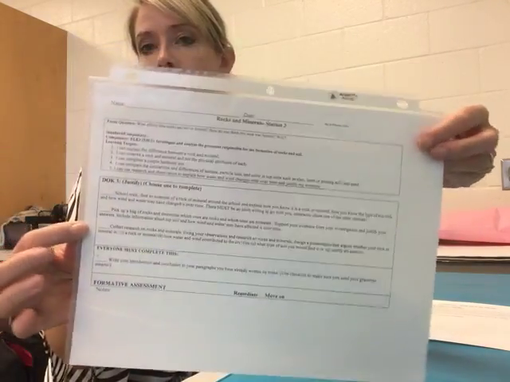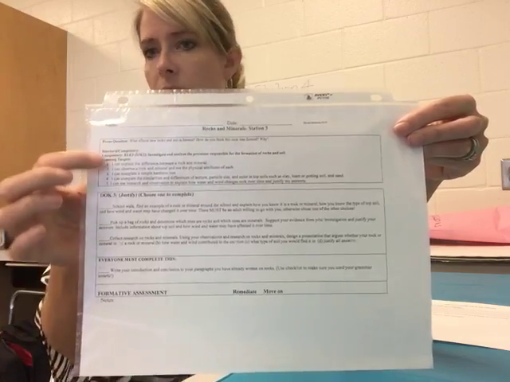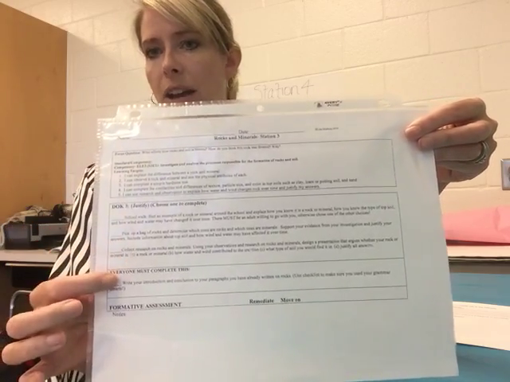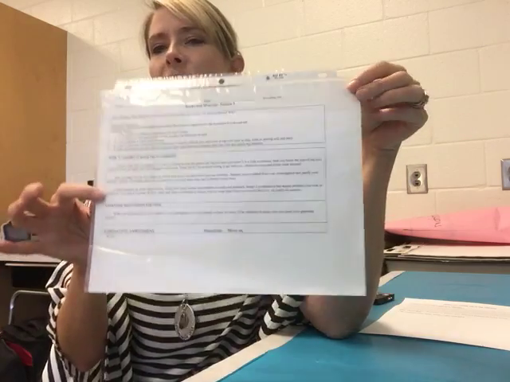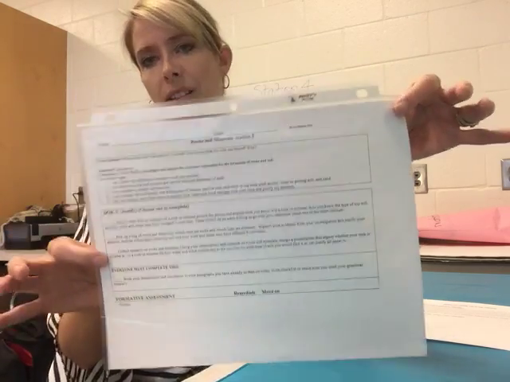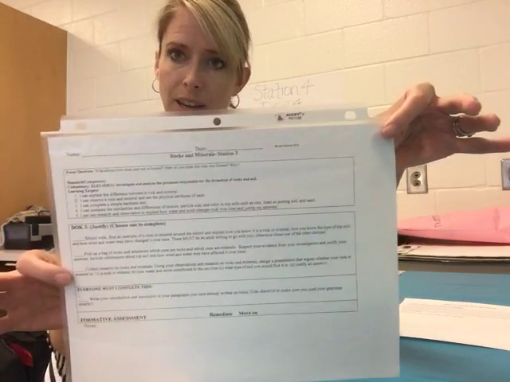So welcome to DOK3. Just like the other stations, DOK1 and 2, this one also has some type of menu map playlist for them to do. Now, this one still has everything that the others have, and it has DOK3. The biggest difference between a DOK2 and a DOK3, there are several differences, but the main difference is that you're asking students to justify their thinking.